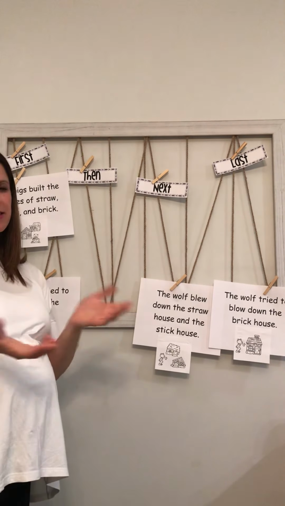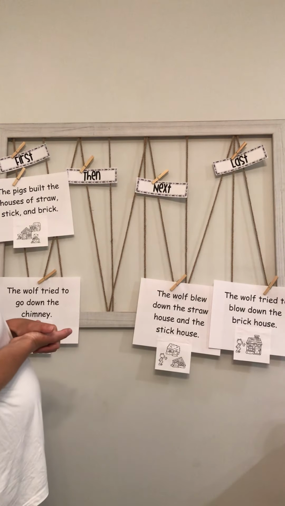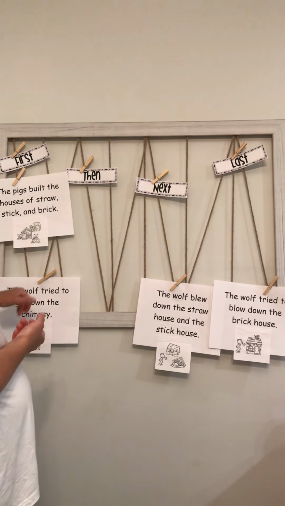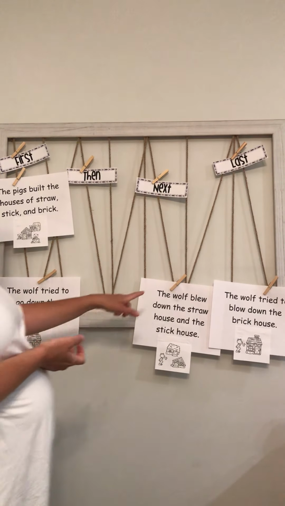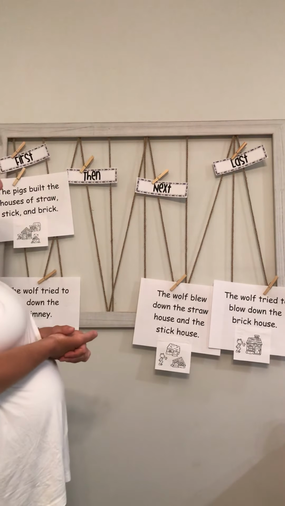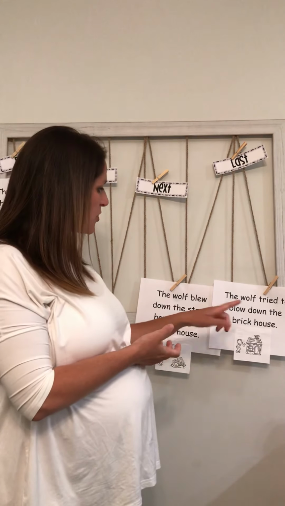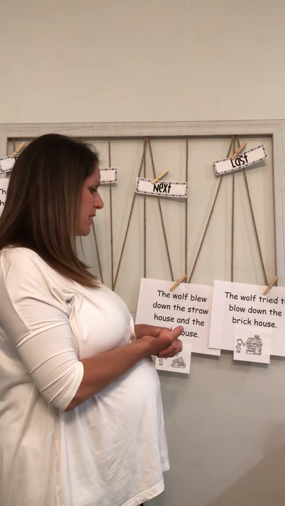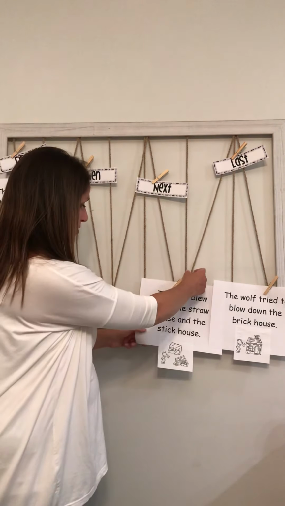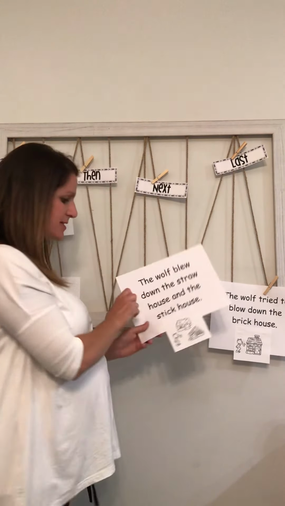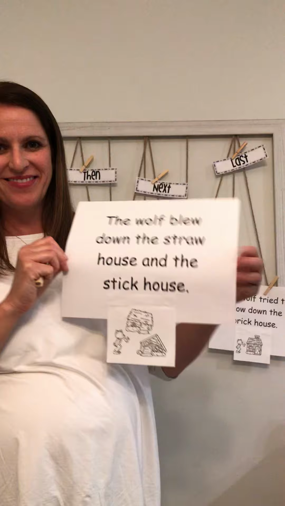Then. Then is our next word. The wolf tried to go down the chimney? No. The wolf blew down the straw house and the stick house? That sounds good. Let's check on the other one. The wolf tried to blow down the brick house. Let's go back to this one. The wolf blew down the straw house and the stick house. You got it. Good job.